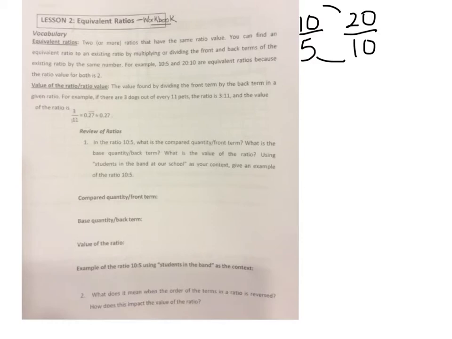So then let's review the ratios from yesterday's lesson. It says in the ratio 10 to 5, what's the compared quantity or front term? So when they say front term, that should be a lot easier than compared quantity. Just remember front term would be obviously the number in front, so that's obviously going to be the 10. 10 is what you're comparing. That's why we call it the compared quantity.